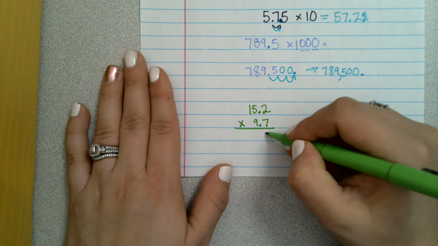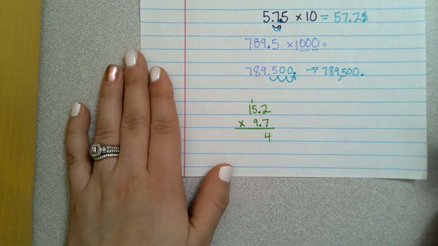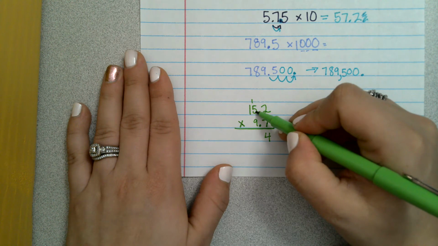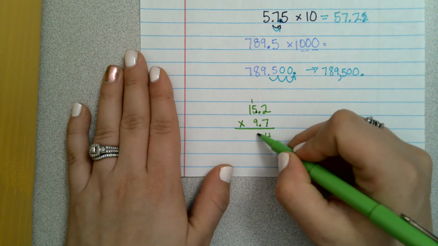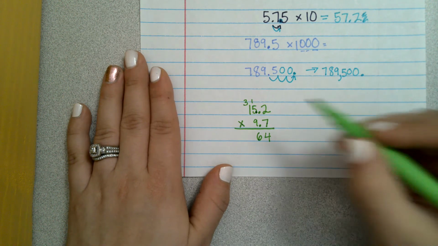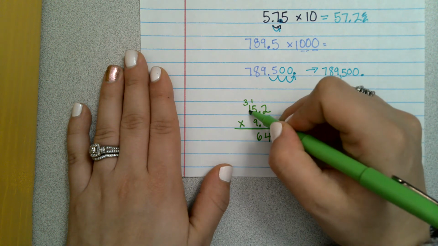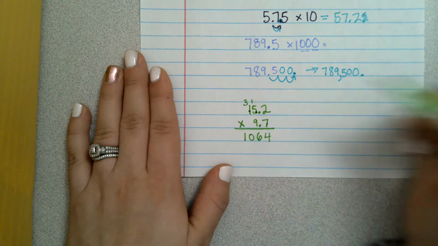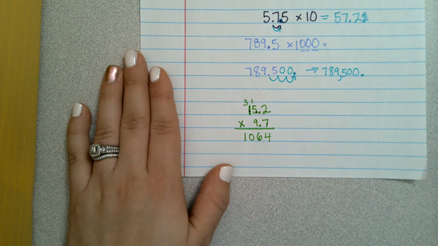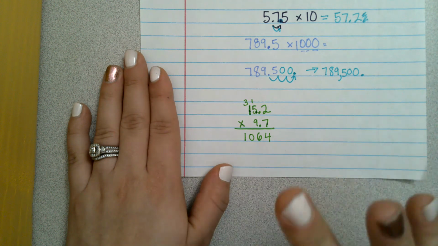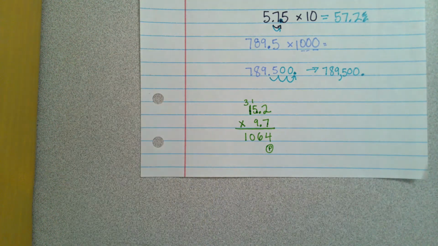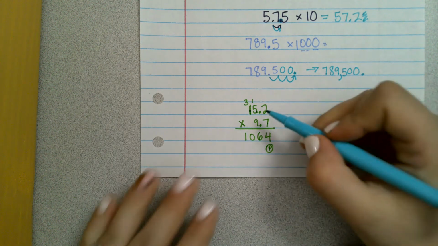2 times 7 is 14, right? Regroup. 7 times 5 is 35, plus 1 is 36. Regroup. 7 times 1 is 7, plus 3 is 10. Right now I'm still ignoring the decimals because we'll only deal with them at the end. Otherwise, we look at this like a regular multiplication problem. I need my placeholder 0.